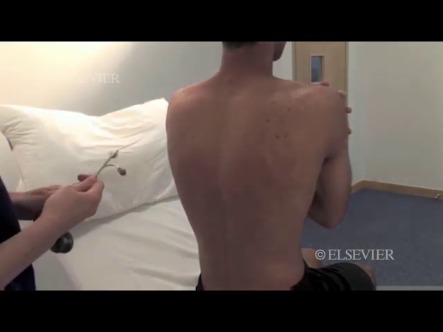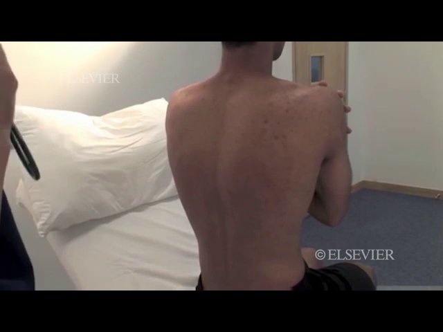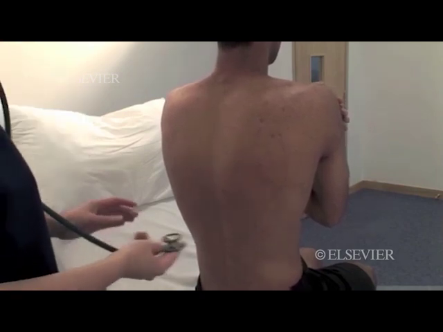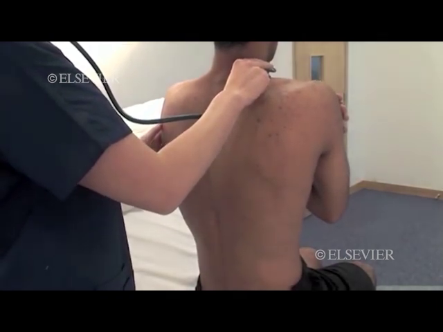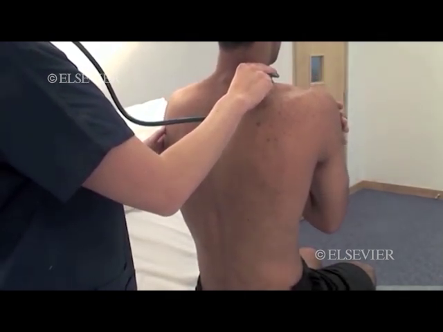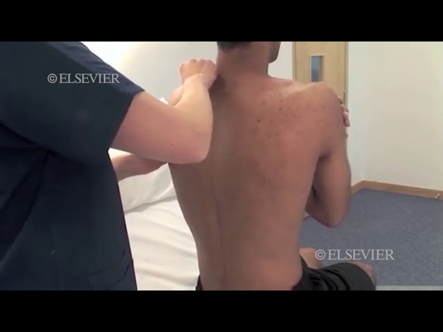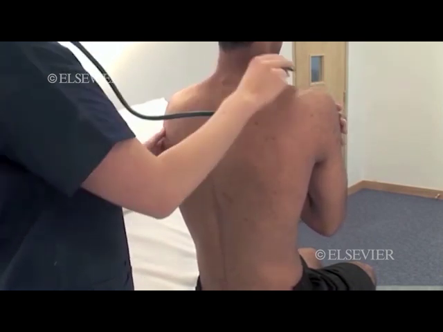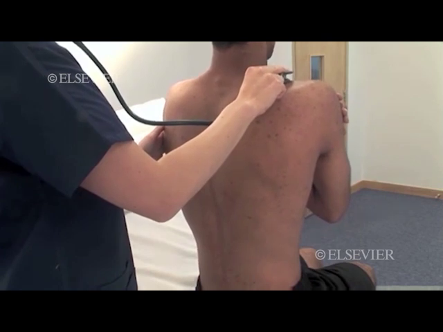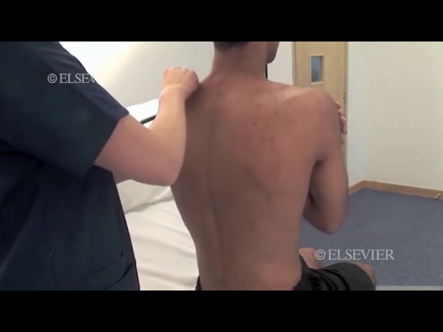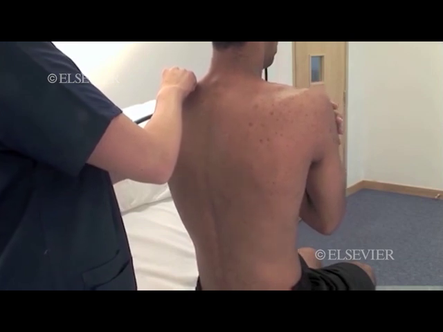Please could you take deep breaths with your mouth open? Repeat auscultation on the back. Again, compare mirror image positions left with right and listen at all the standard positions to ensure you don't miss a localized abnormality. As well as breath sounds, you may hear added sounds. The most common are crackles, wheeze and rubs.